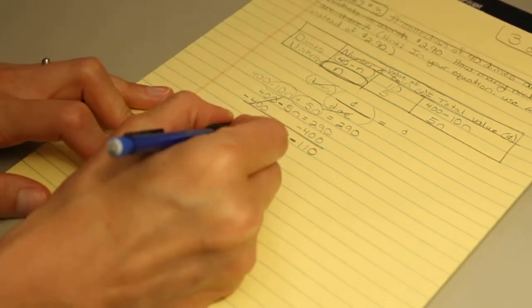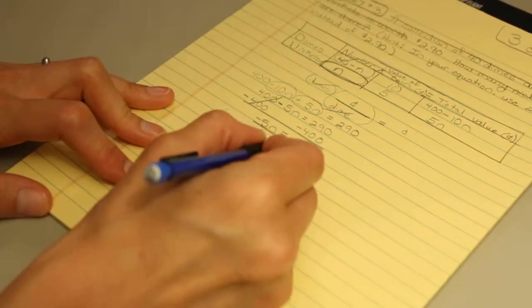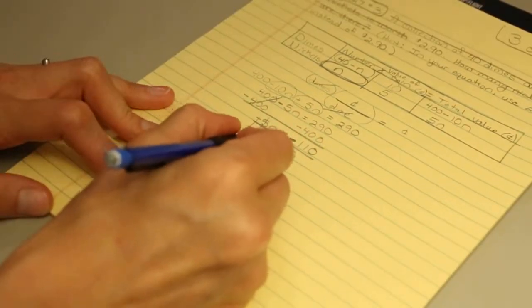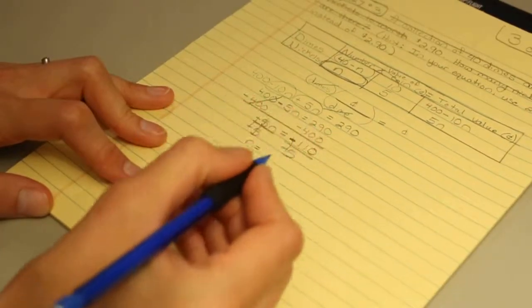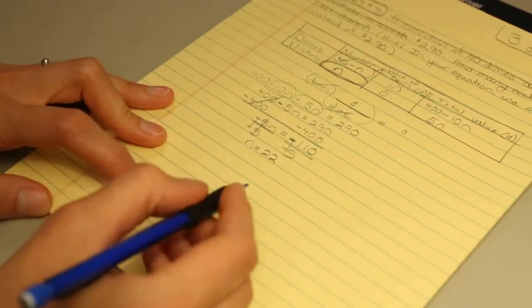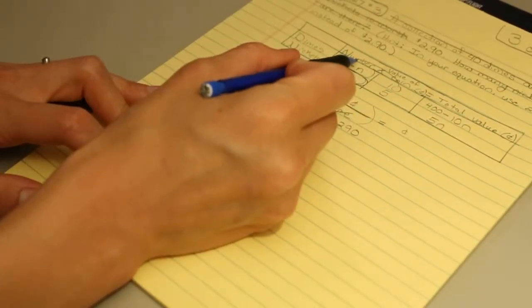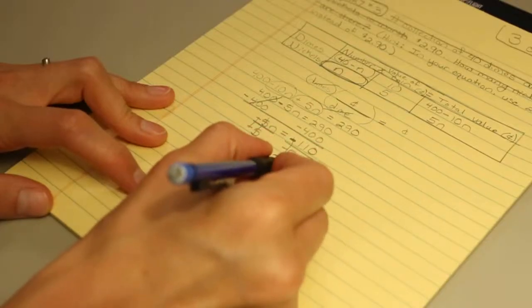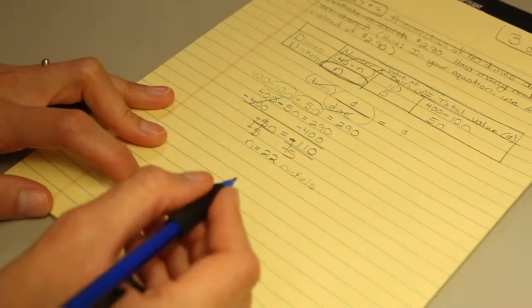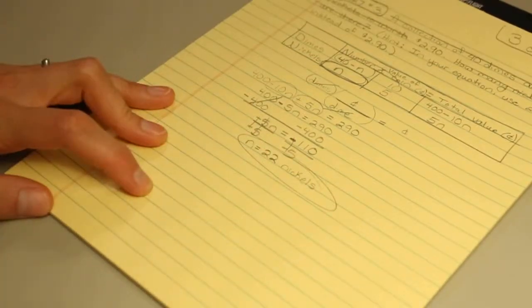Okay. Divide by negative 5. Your negatives cancel, your 5s cancel. Here, your negatives cancel. And you end up with an answer of 22. 22 what? Number of nickels. So 22 nickels. And if we check in the back of the book, that is the correct answer.